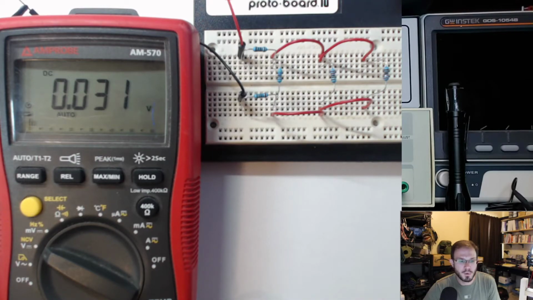I need to pull up my lab document. Okay, so we are going to start with measuring R1.